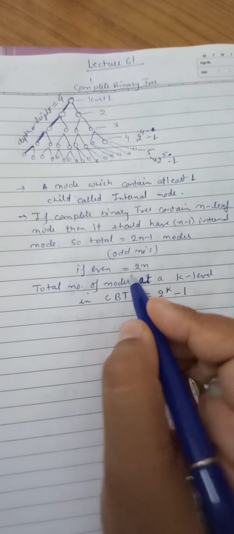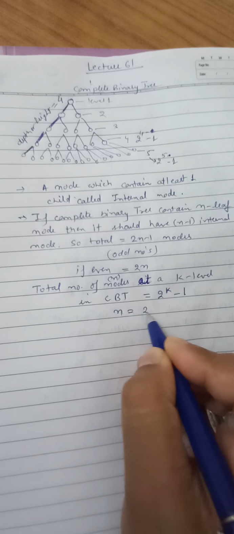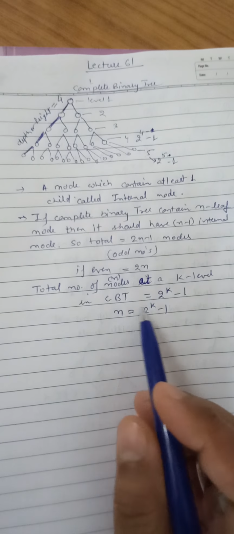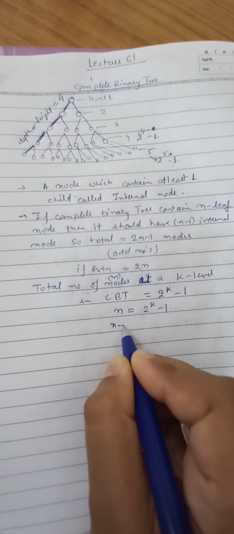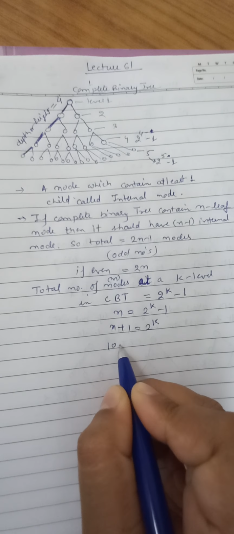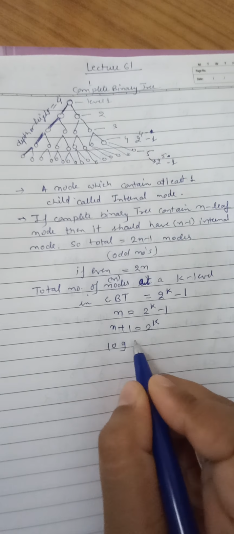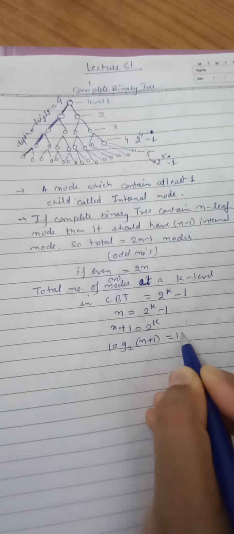If n number of nodes are there in total, so n is equal to 2 to the power k minus 1. Total number of nodes we are supposing n. So we can say simply n plus 1 is equal to 2 to the power k. So we can say log base 2 of n plus 1 is equal to k.